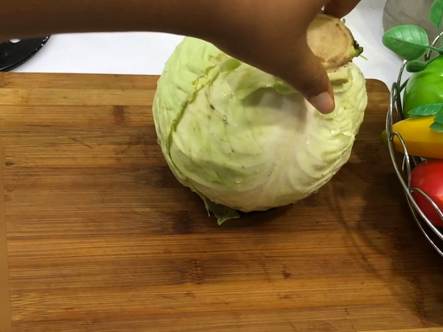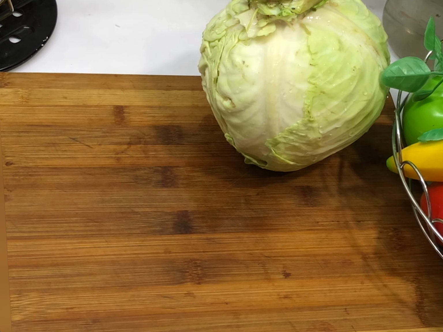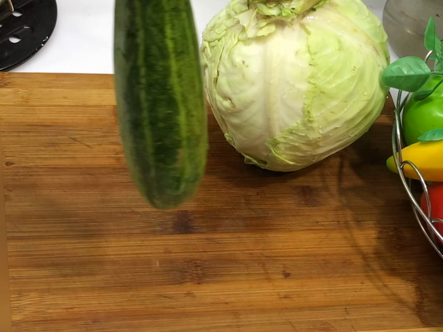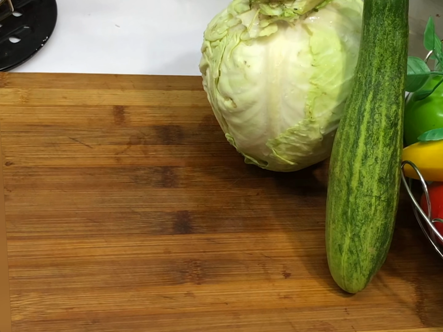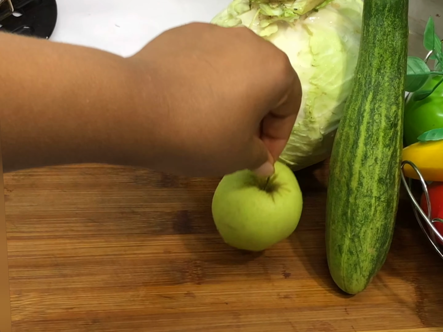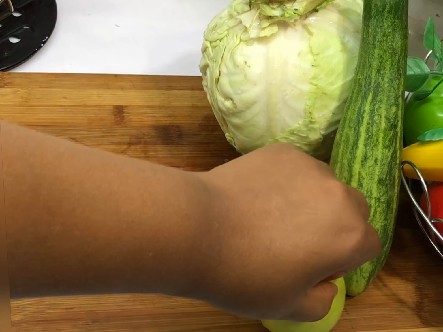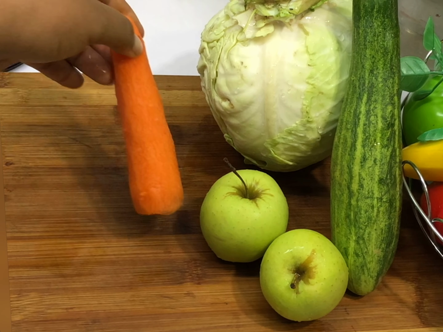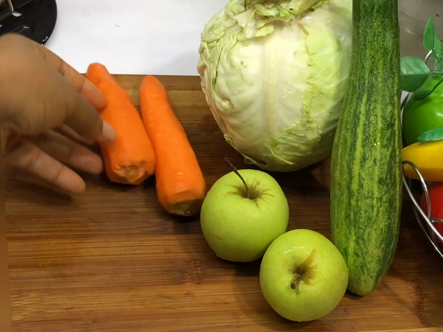Here are some of the ingredients we use for this salad. This is my cabbage. I've already washed everything that we'll be using for this recipe. This is my cucumber. I will also be using green apples. I use 2. I have my carrots. I use 3 medium-sized carrots.